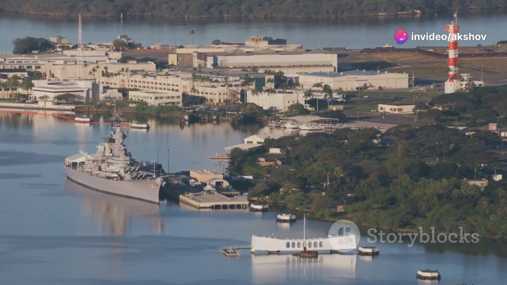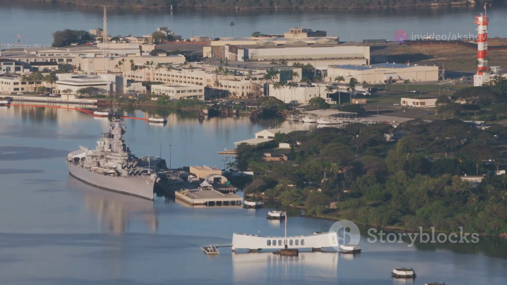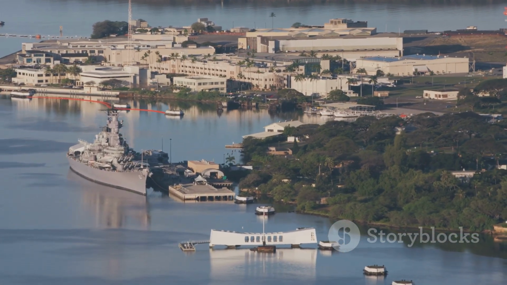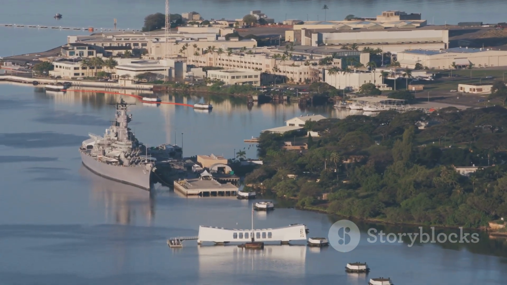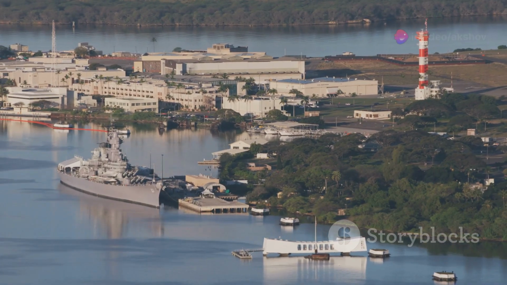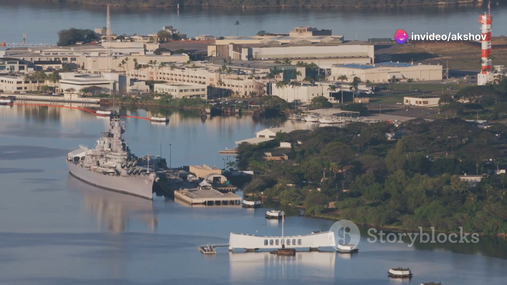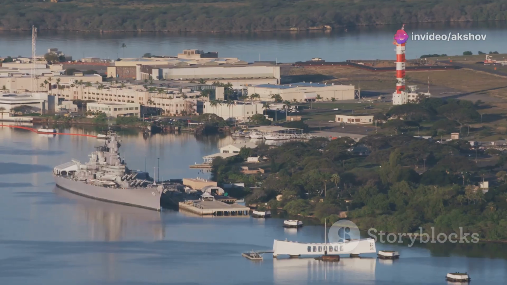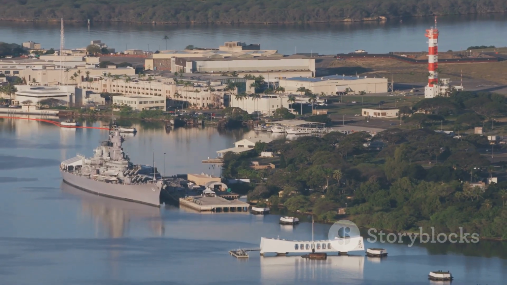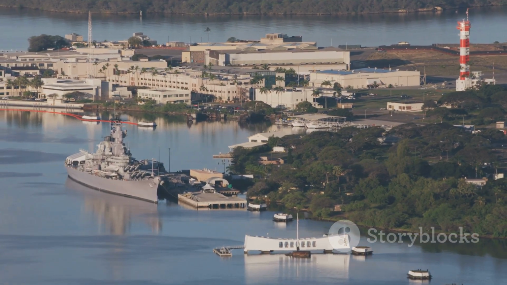At 7:55 a.m., the serene skies over Pearl Harbor, Hawaii, were shattered by the drone of approaching aircraft. Without warning, waves of Japanese fighters, bombers, and torpedo planes descended upon the unsuspecting US Pacific Fleet. Footage of Japanese planes in formation, bombs falling, and explosions engulfing battleships.